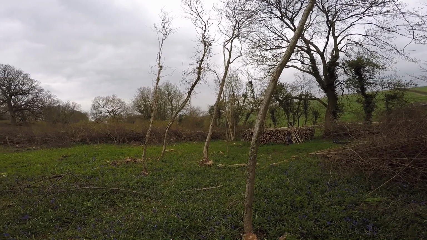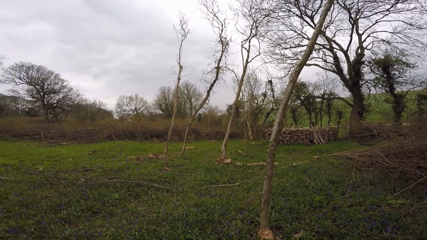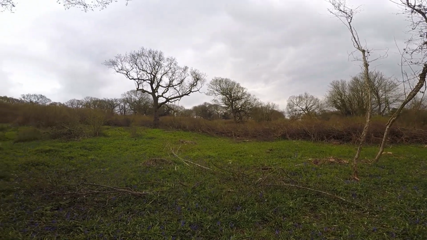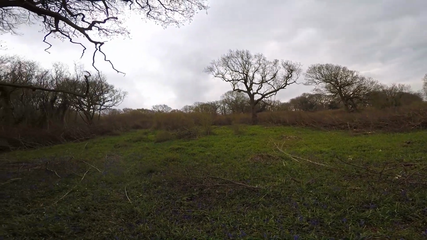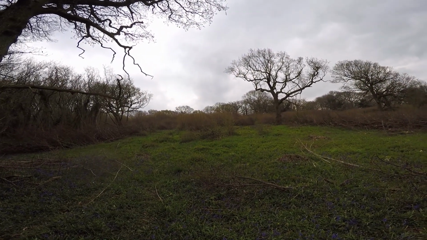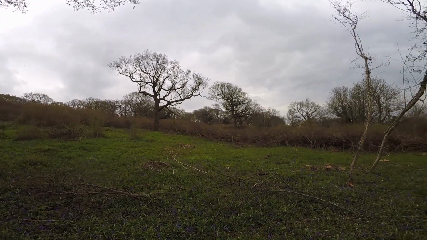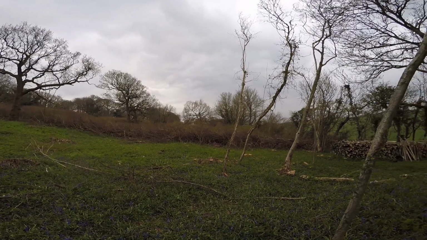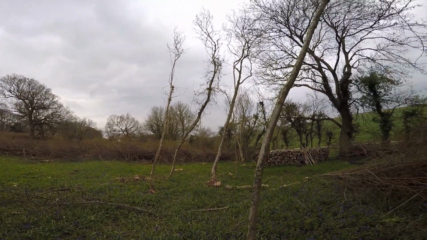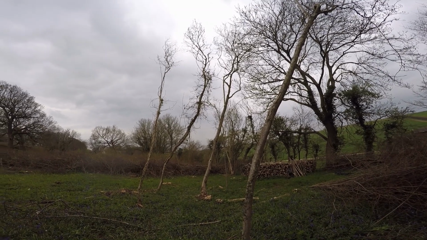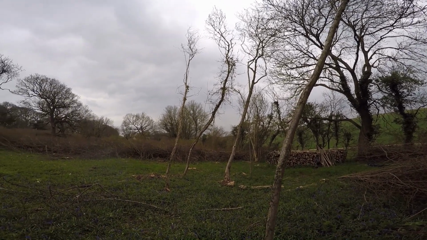A waiver is basically a tree which gets a stay of execution, or potentially gets a stay of execution, each time you do your coppicing, basically on a 7-year cycle, yeah? So you need a number of those, say 12, say 14, in your hazel coppice, pushed up like that. It won't cast too much shade, but there is a balance to be struck.